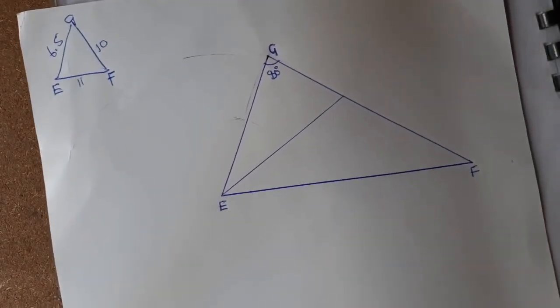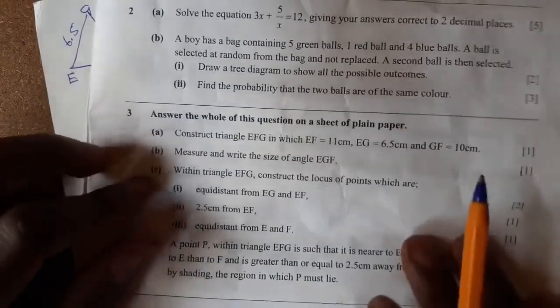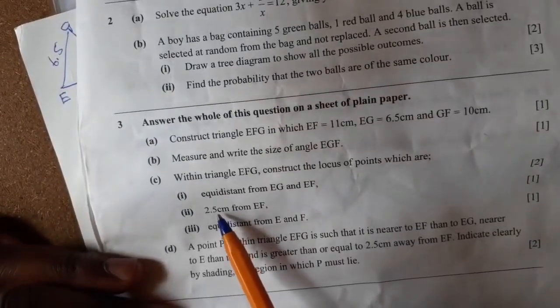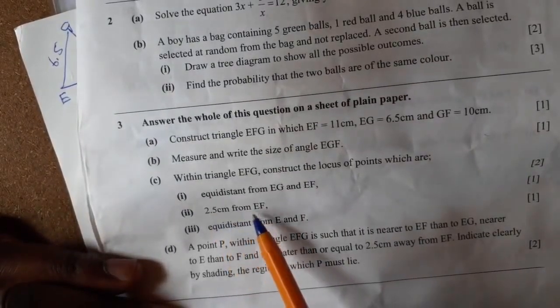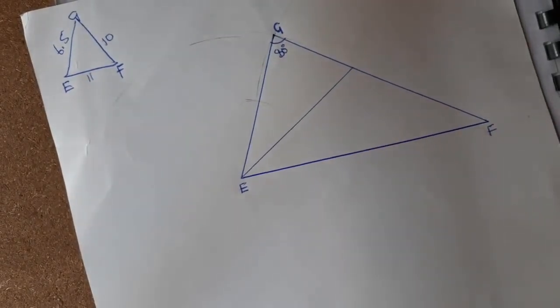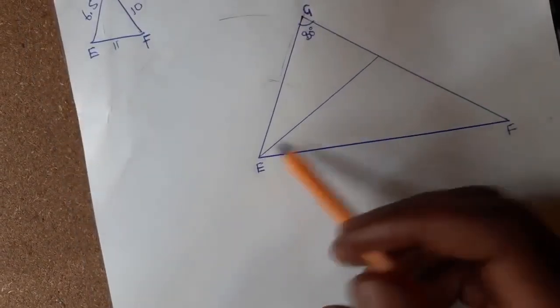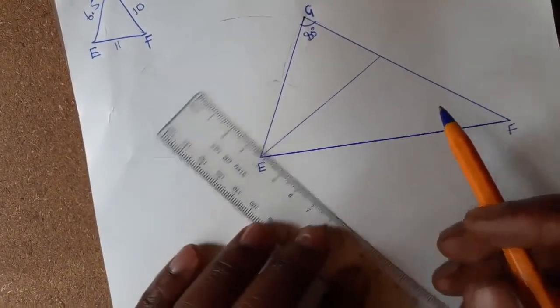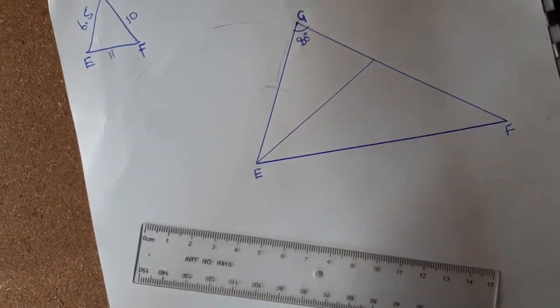Then the second one is 2.5 centimeters from EF. Okay, so 2.5 centimeters from EF. All right, so here there are 2 ways that we can do this. Let's just get this one.